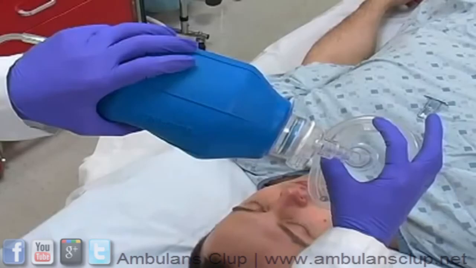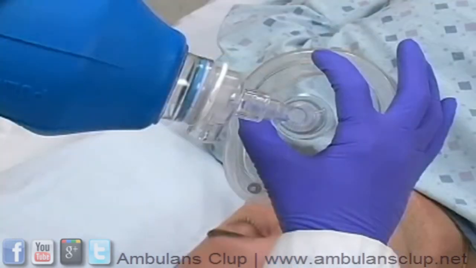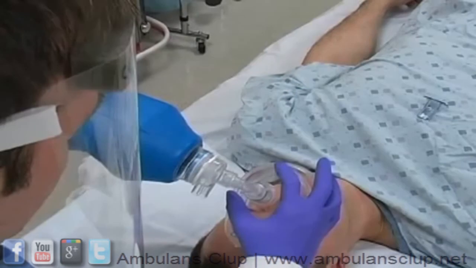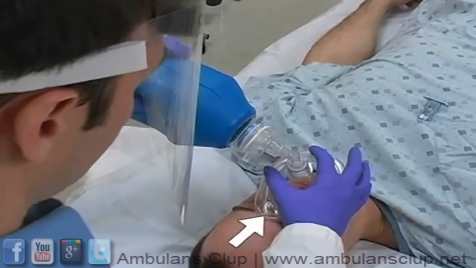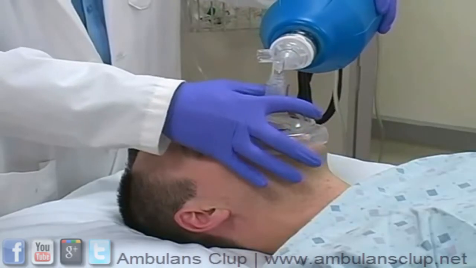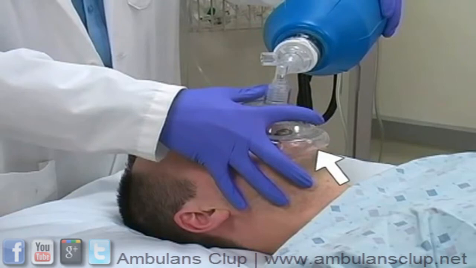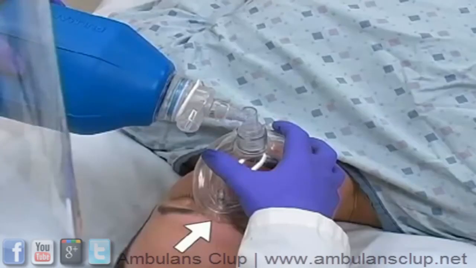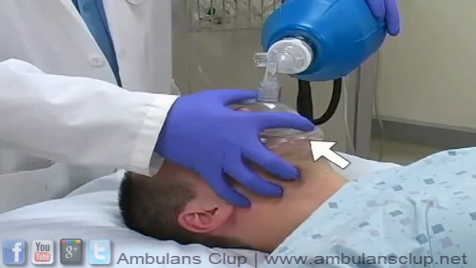Hold the mask in your dominant hand. The web space between your thumb and index finger should be wrapped around the connector stem. Lower the mask onto the patient's face. First place the nasal portion of the mask over the patient's nose, and then lower the body over the patient's mouth. The bridge of the nose, the 2 malar eminences, and the mandibular alveolar ridge must be covered by the mask in order to achieve a proper seal.